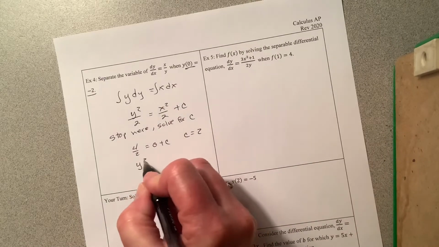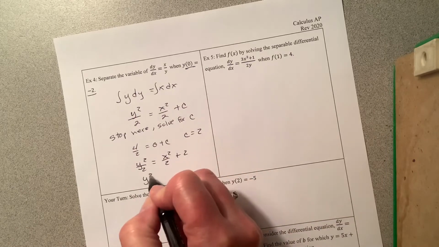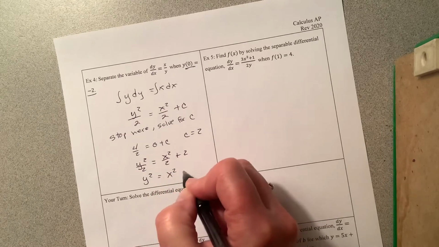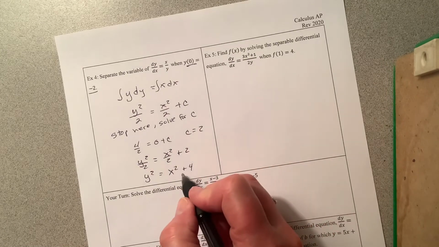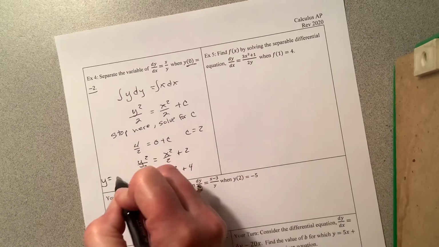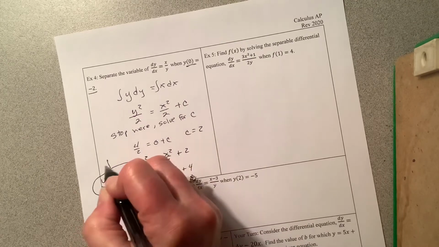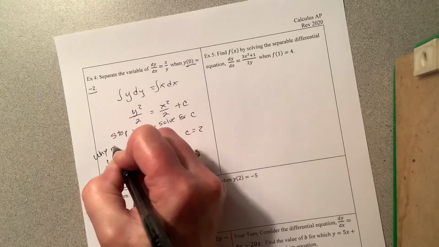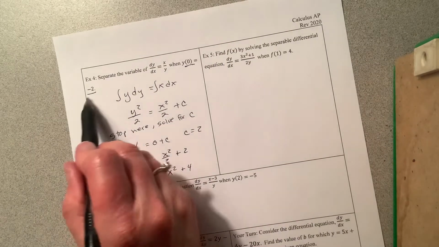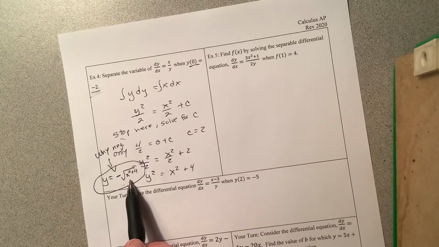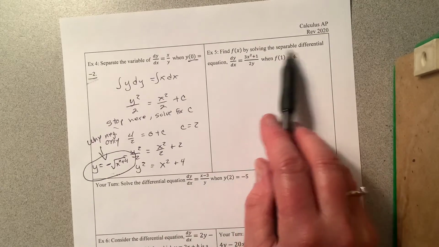And now you have y squared over 2 equals x squared over 2 plus 2. Now you multiply and you get x squared plus 4. And you go ahead and take the square root. And the answer is y equals negative square root of x squared plus 4. It's y negative only, because in the initial conditions, your y was negative. So you only need the negative answer. That's important. They'll ask you that on the AP exam. Okay? Solve by separating variables.